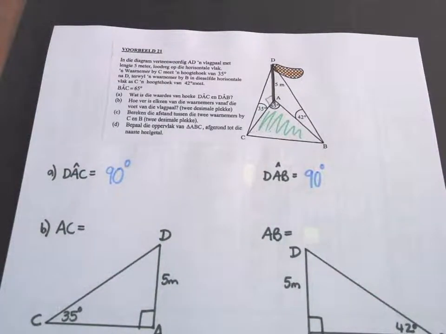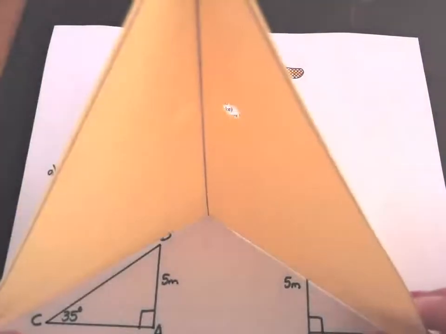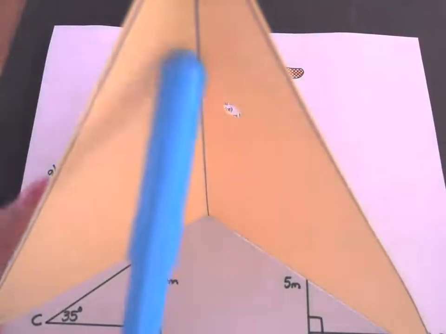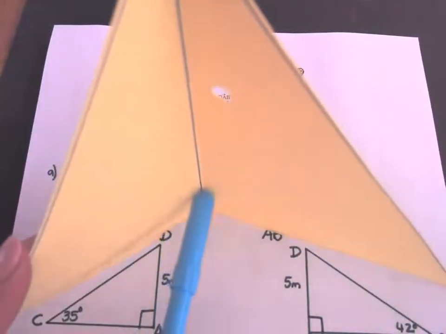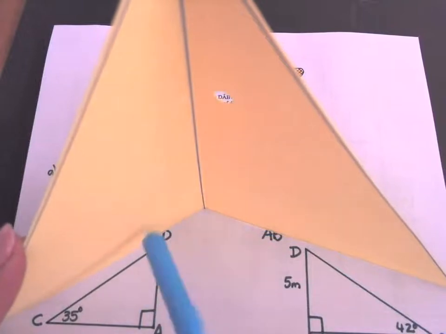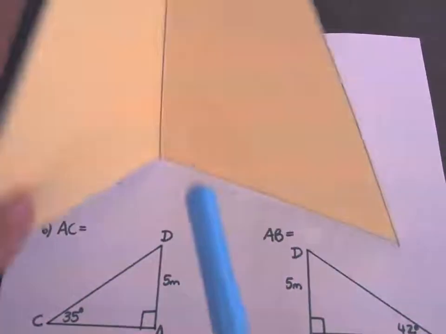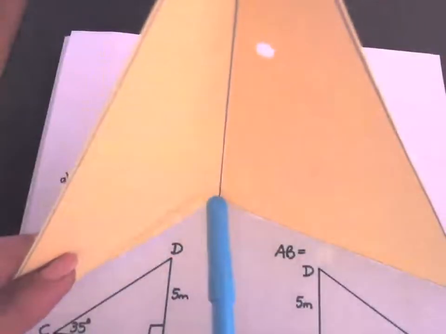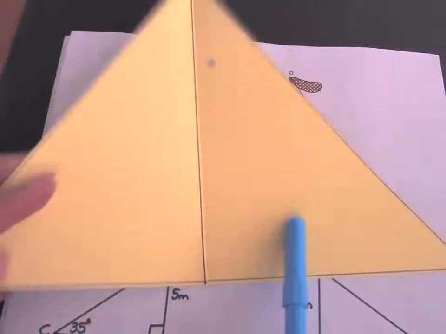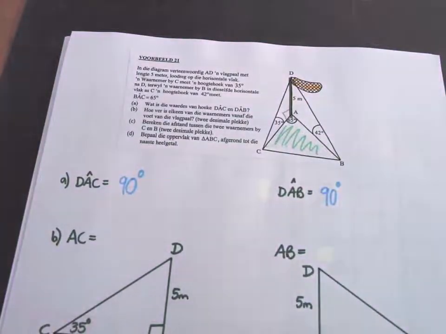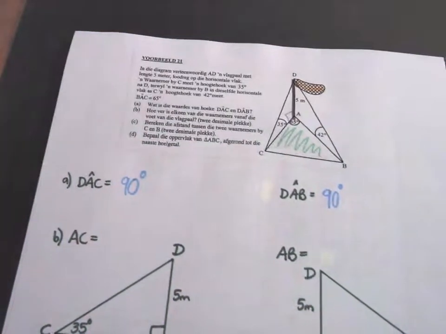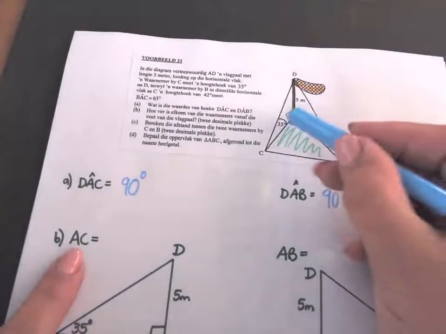I can also explain it with this yellow piece of cotton. If this is my flagpole, what is that angle? 90 degrees. If that is my flagpole, what is that angle? Also 90 degrees.